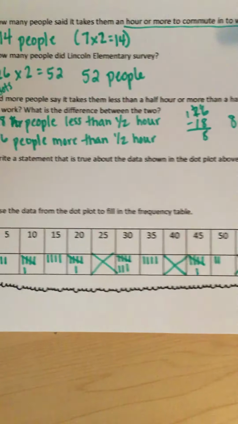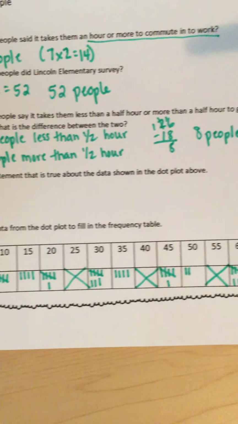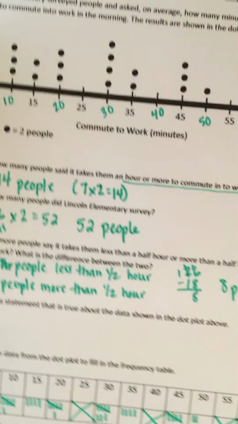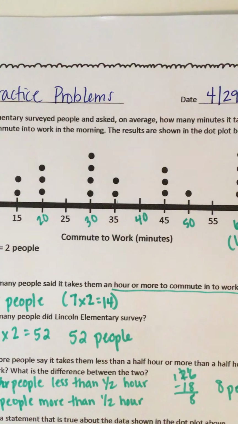All right, so that's kind of what your data chart, or your frequency table, should look like. Your answers, and then your dot plot. So if you have any questions, go ahead and ask me.